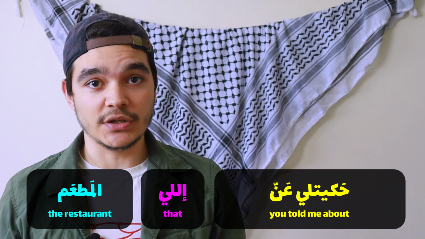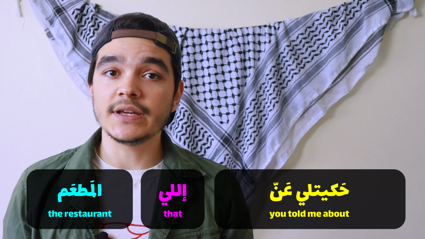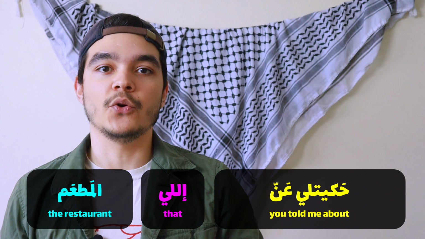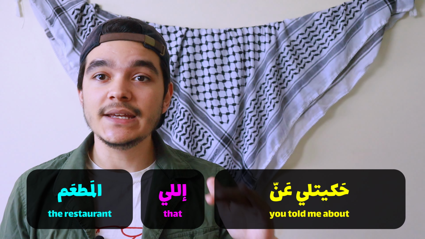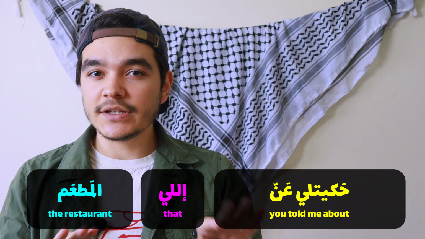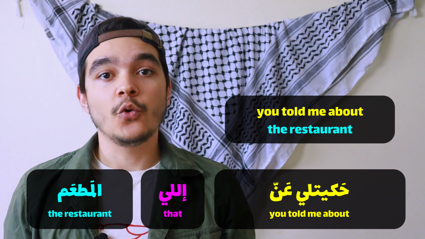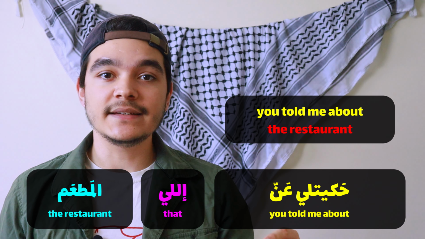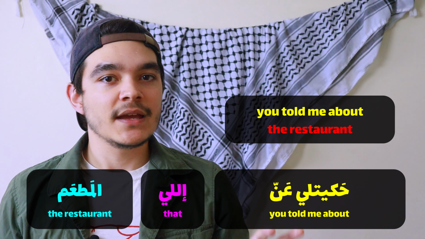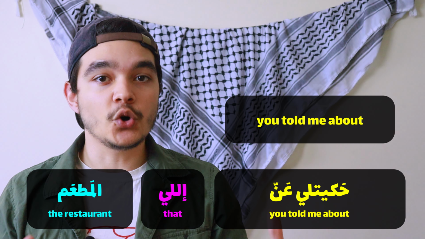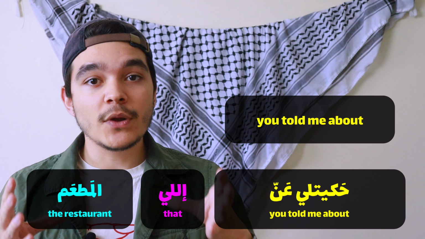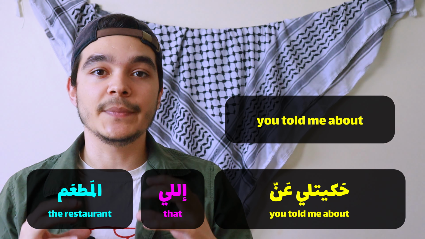In English, that's all you need. But in Arabic, it's actually still incomplete because there's a fourth component to a relative clause that is really, really important. Again, take a look at the sentence, you told me about the restaurant. When we make a relative clause, we remove the restaurant from the sentence by bringing it to the front. That just leaves us with you told me about. But in Arabic, the relative clause has to still be a complete sentence.